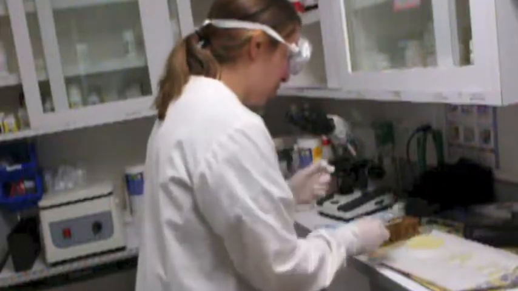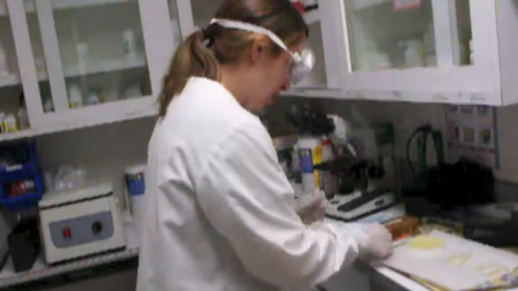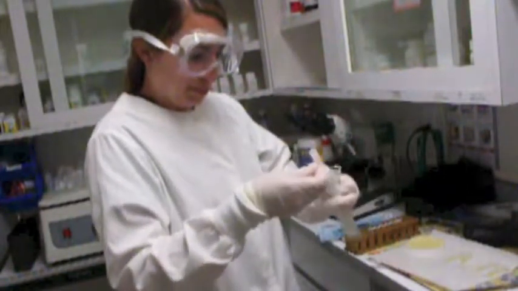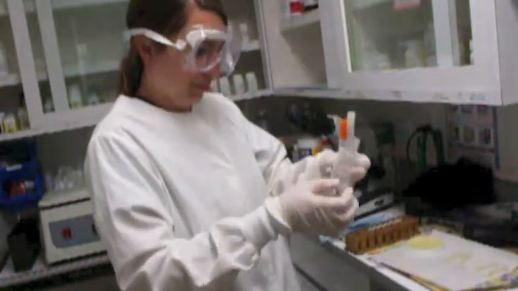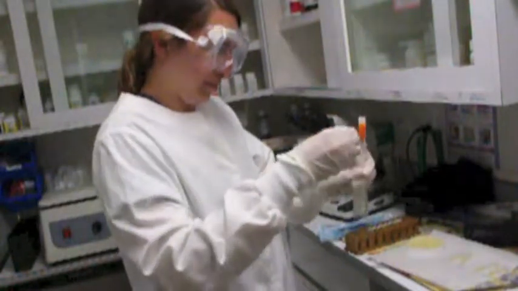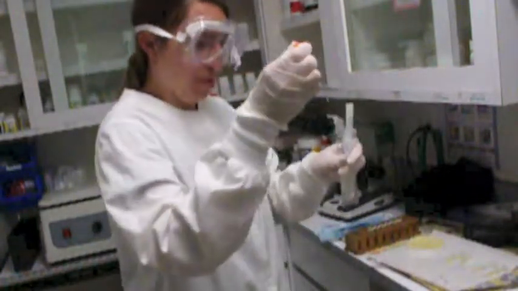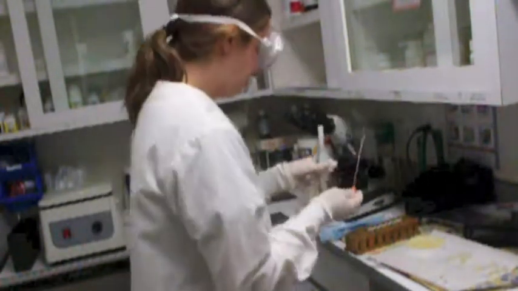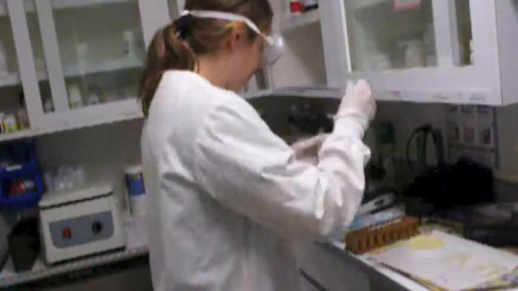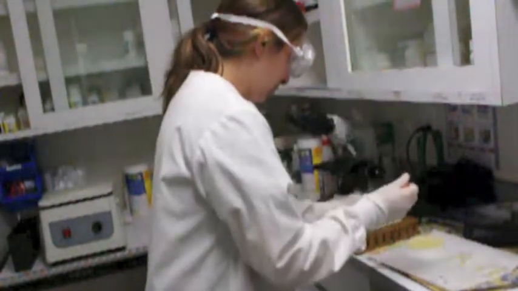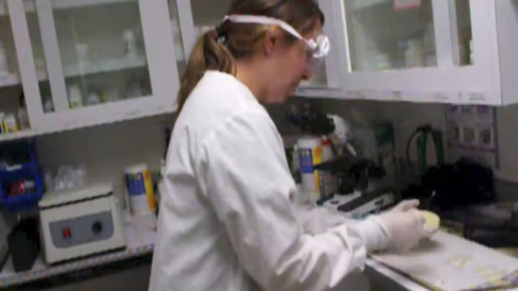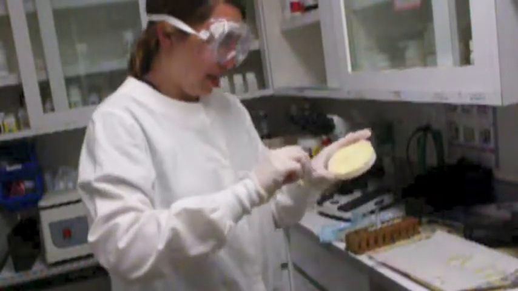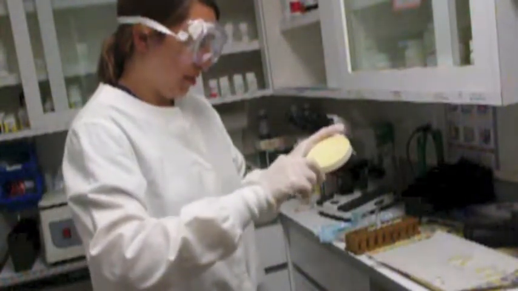So first what I'm going to do is take out my sterile cotton swab. And I'm going to place it into the sample, like so. Now, I am going to rub it along my agar here. Okay?